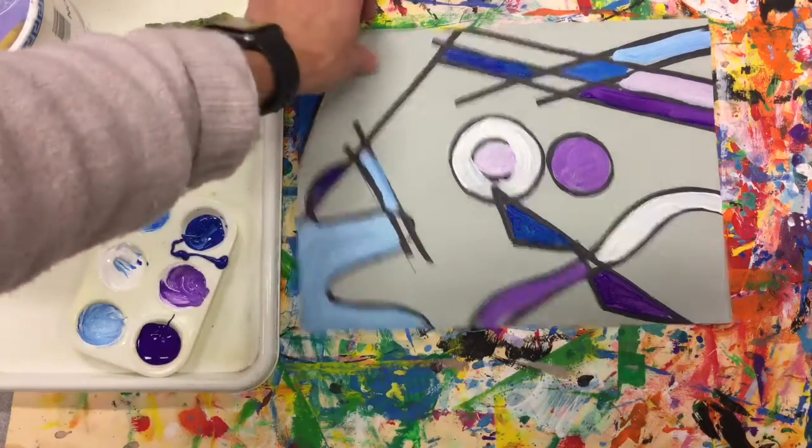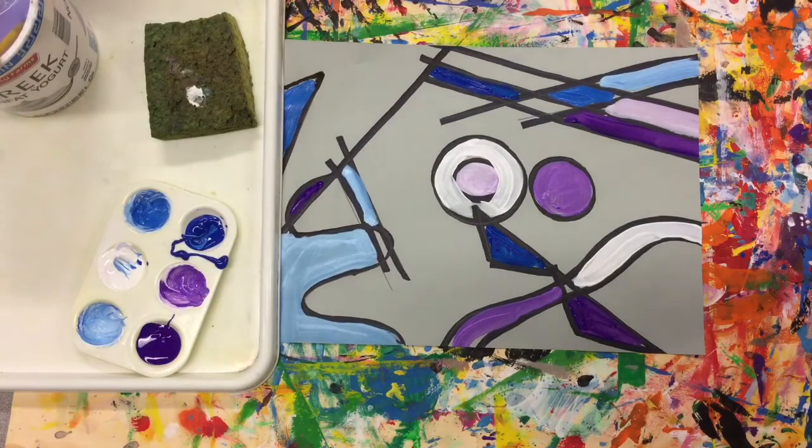Abstract painting in the style of Kandinsky and Klee, using tints with white to make our colors lighter.